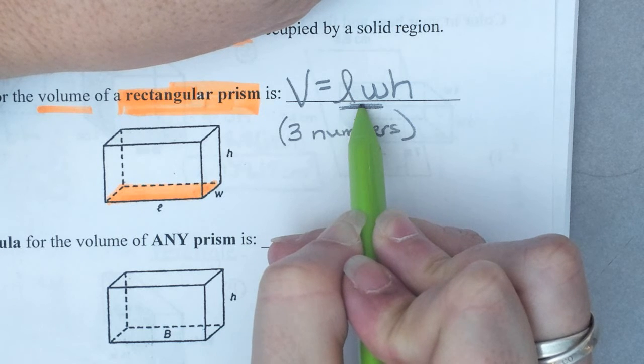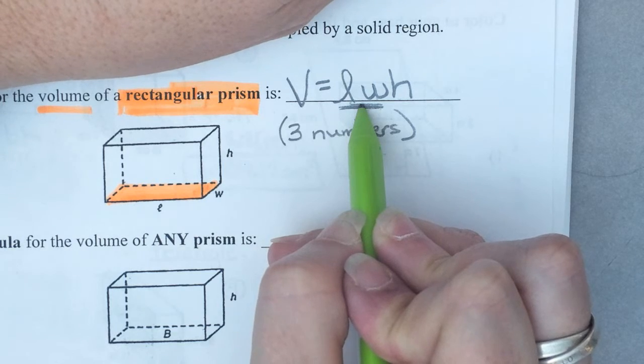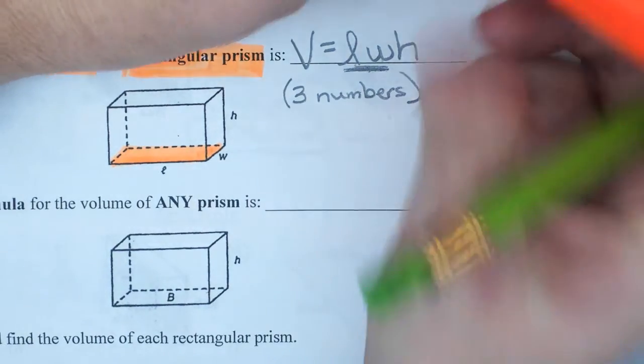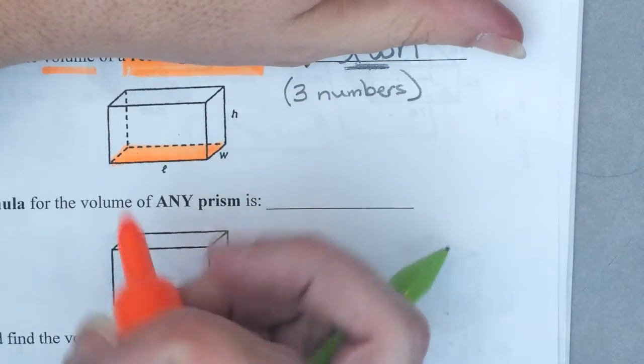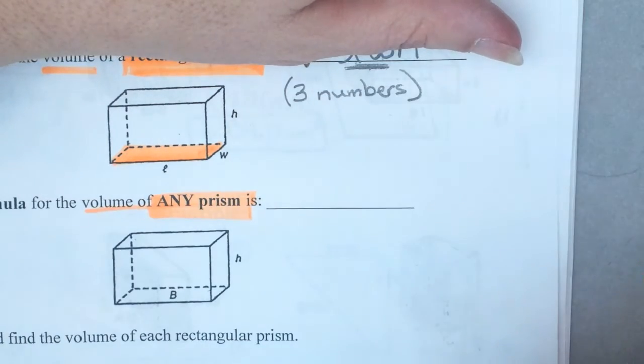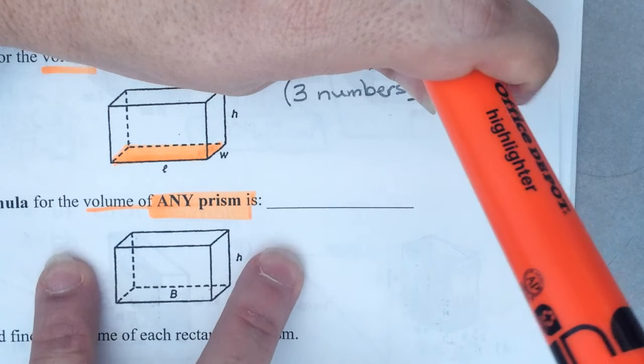So let me show you some. There is a second formula that you use more in 7th grade, but they want us to introduce you to it. This formula is going to work with the volume of any prism. I want you to imagine, what if the ends of this shape were triangles?